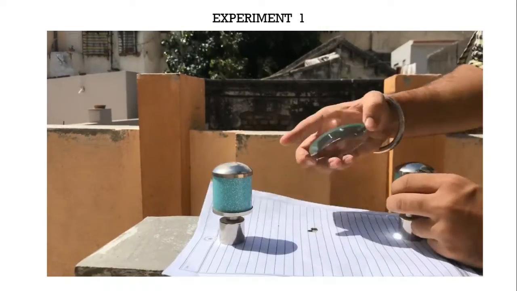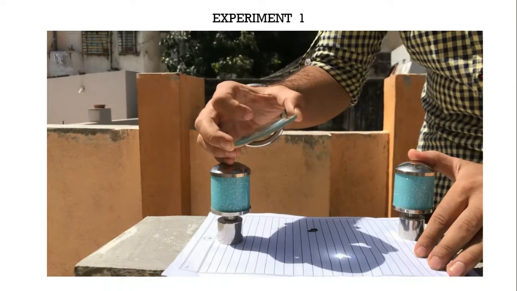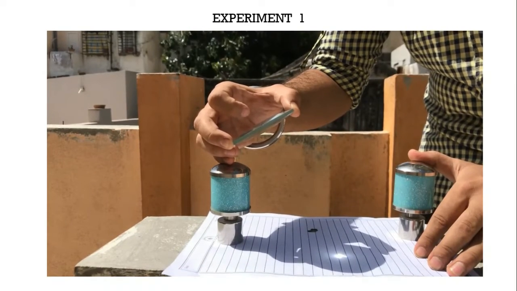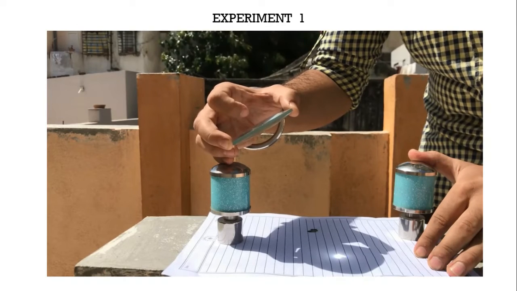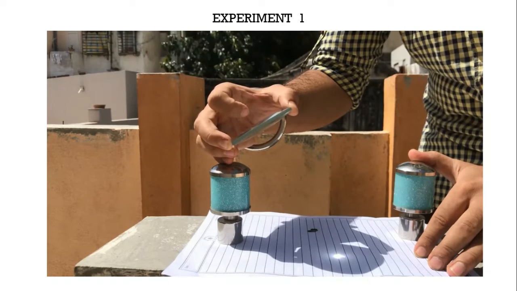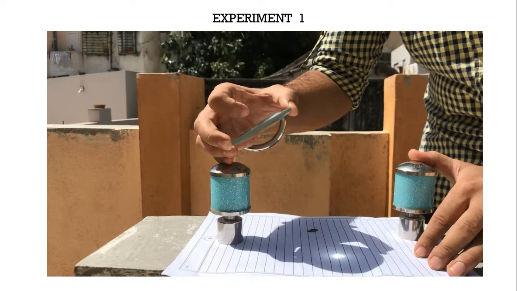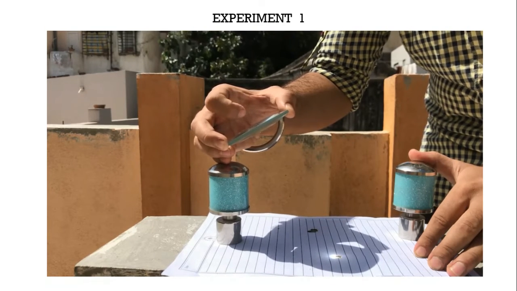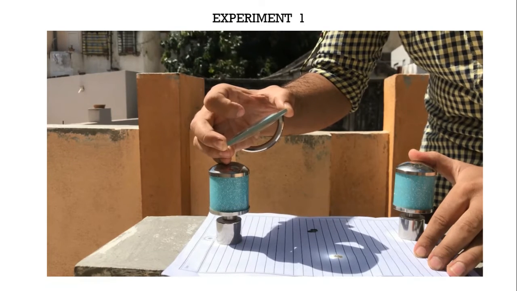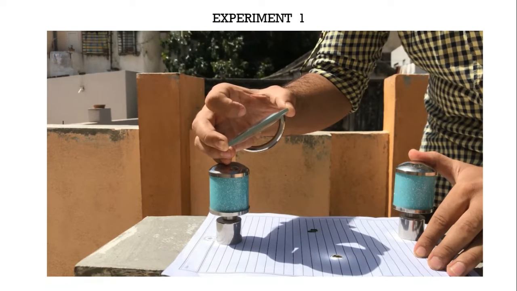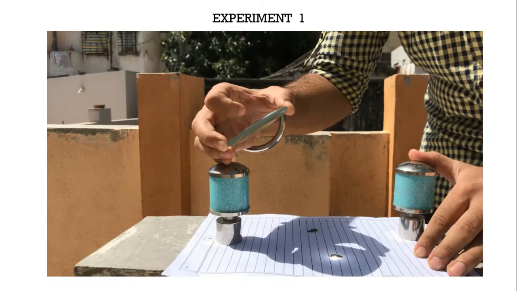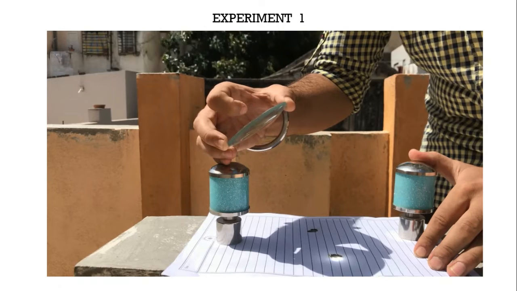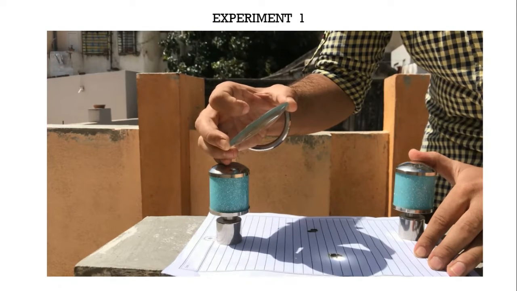So I have taken one paper and one mirror. I am concentrating sunlight to one point on the paper. So you can see one thing, the sunlight is passing through the mirror and focusing on one point, on a single point, and that single point has started burning. You can see the smoke coming out of it. So how this happens? We'll understand this thing in detail.